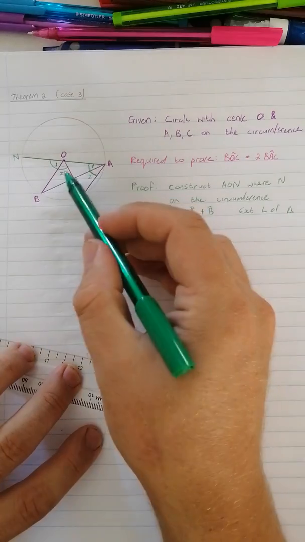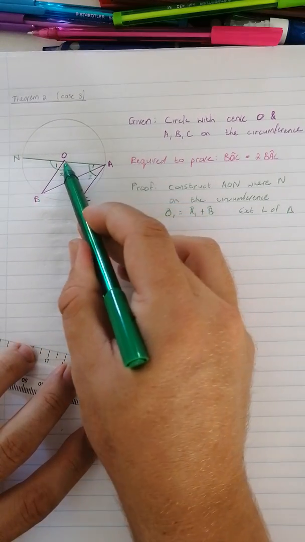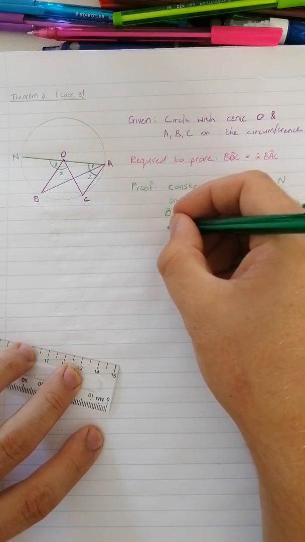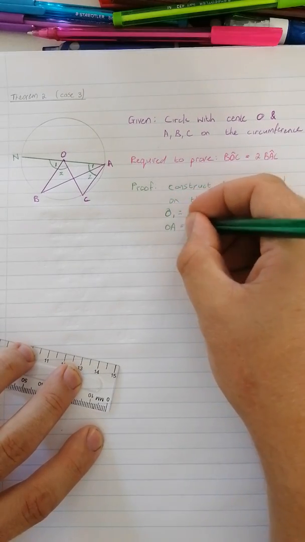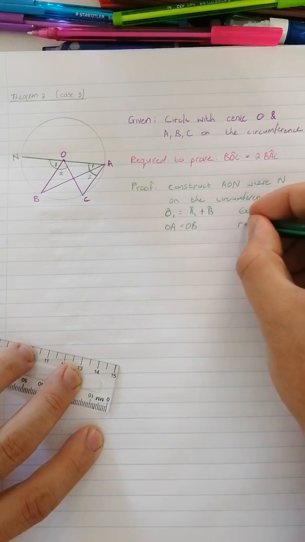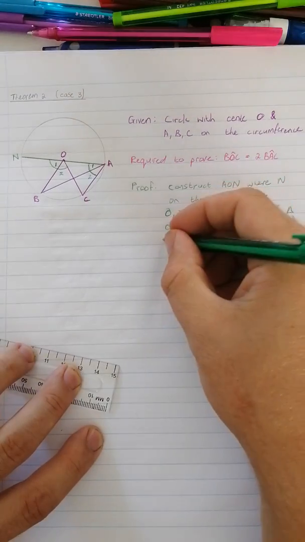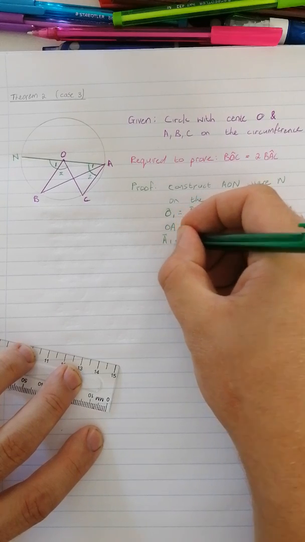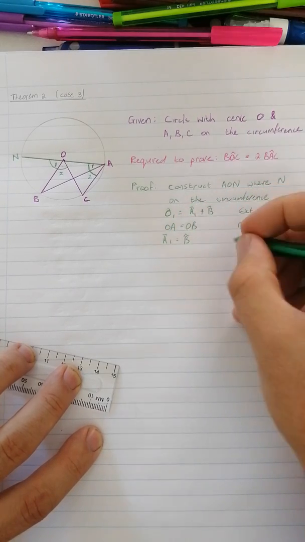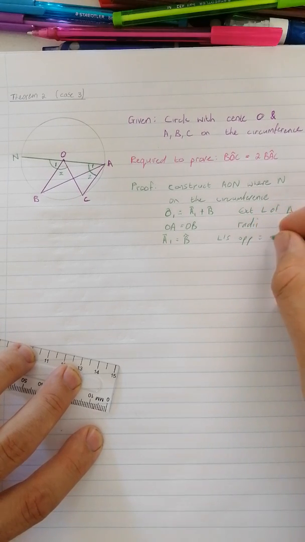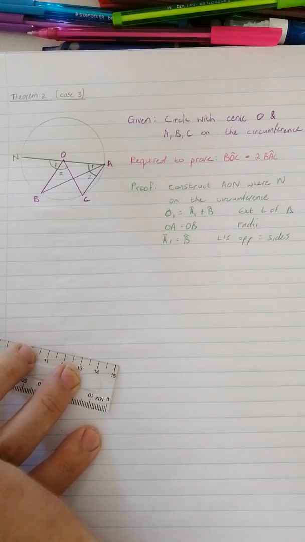Why? Because that's from the center to the circumference, which makes it a radius. So OA equals OB because of radii. Therefore, we know that angle A1 equals B. Angles opposite equal sides, sorry. That's the same as saying isosceles triangle.